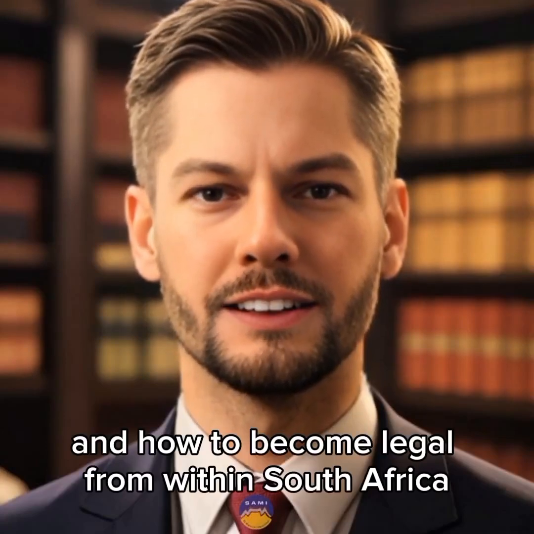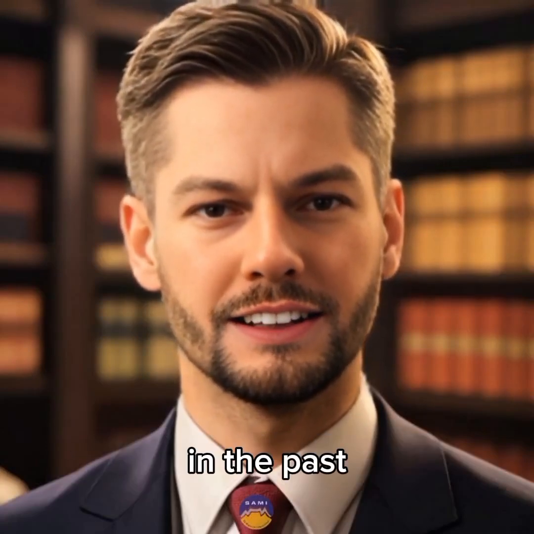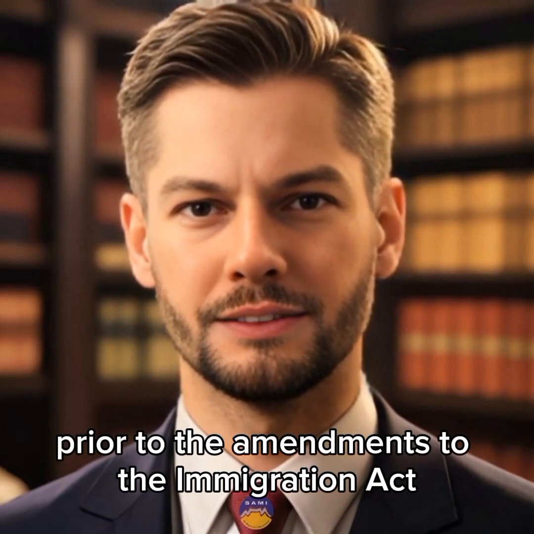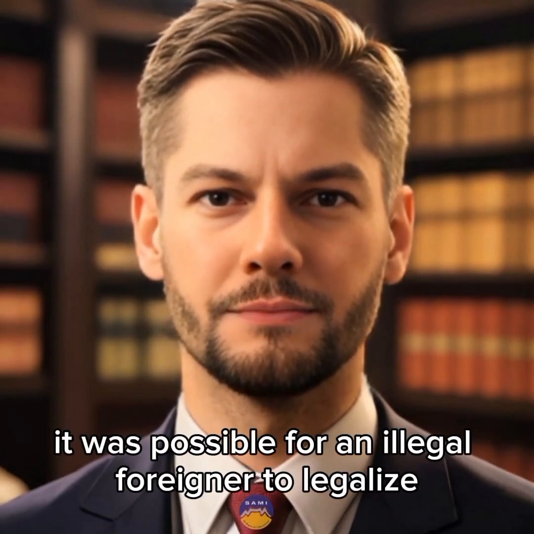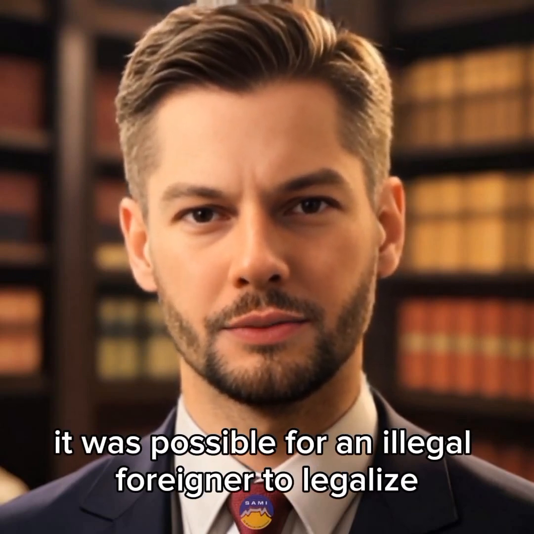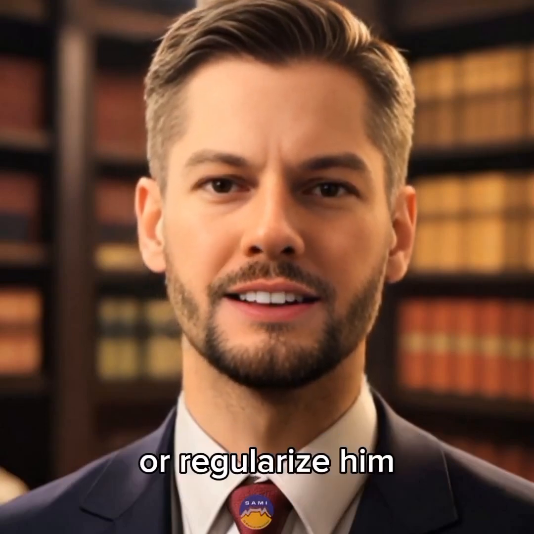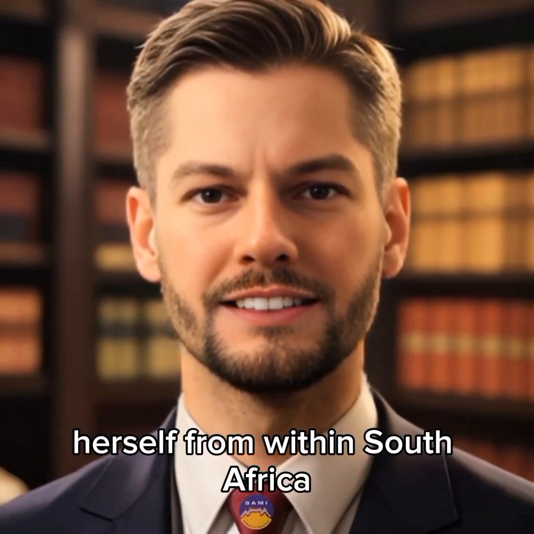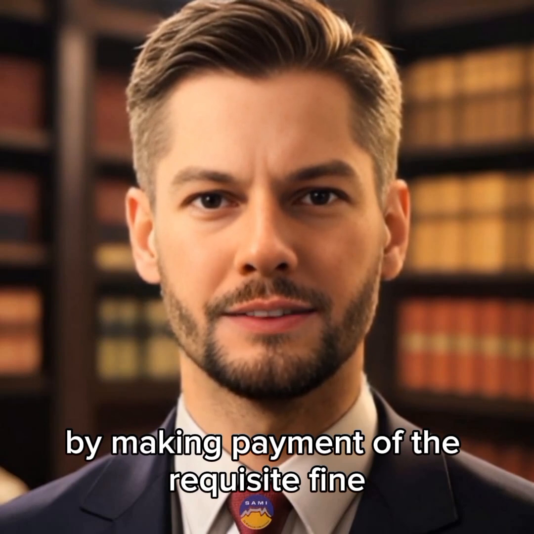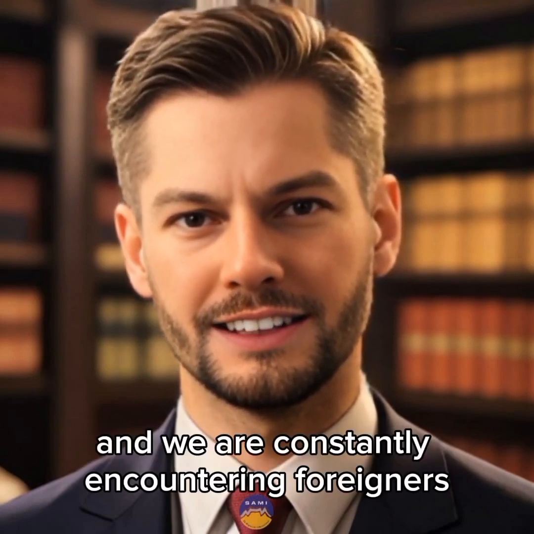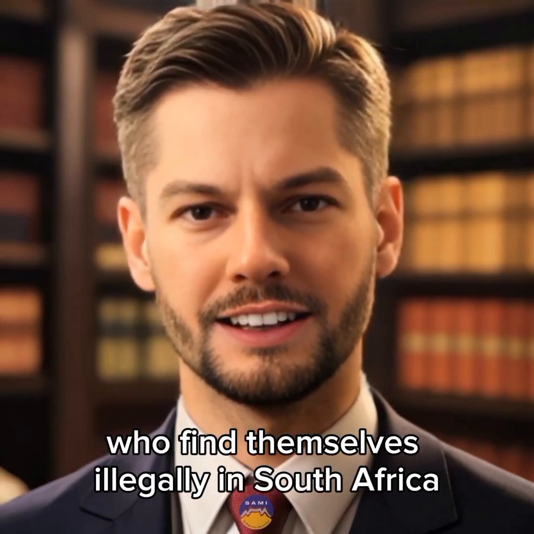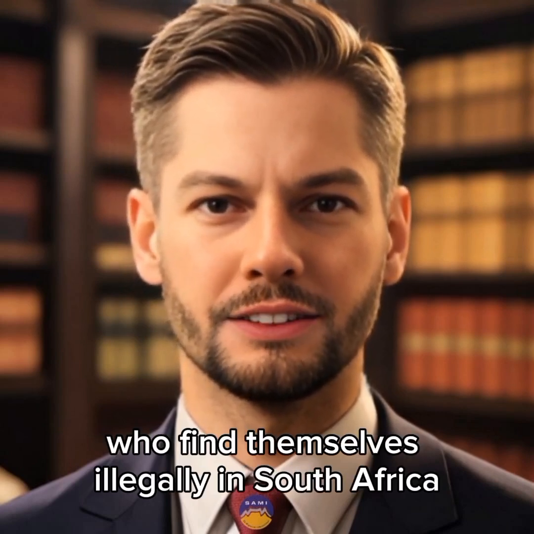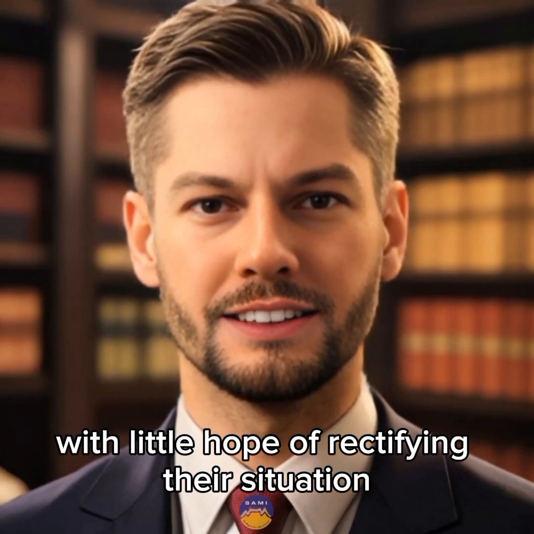Illegal and how to become legal from within South Africa. In the past, prior to the amendments to the Immigration Act, it was possible for an illegal foreigner to legalise or regularise him/herself from within South Africa by making payment of the requisite fine. This is no longer the case, and we are constantly encountering foreigners who find themselves illegally in South Africa, with little hope of rectifying their situation.